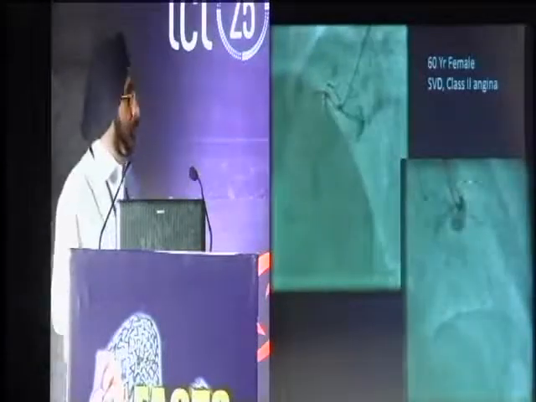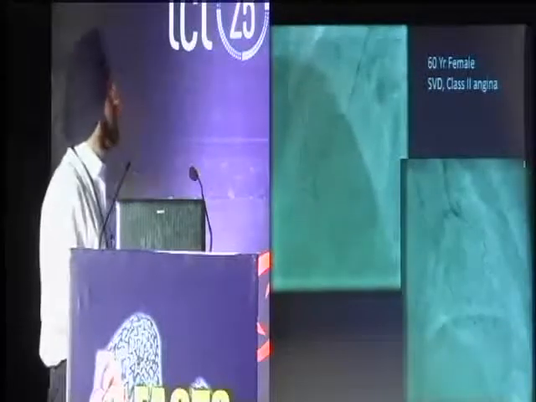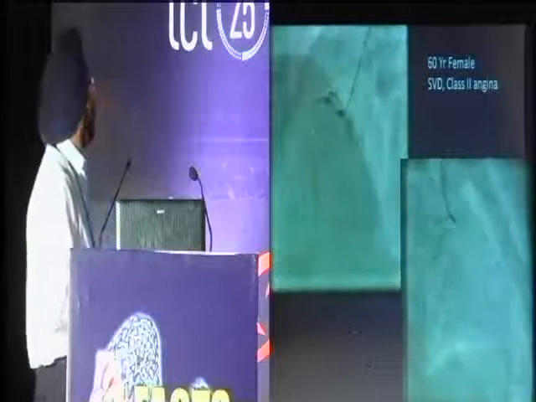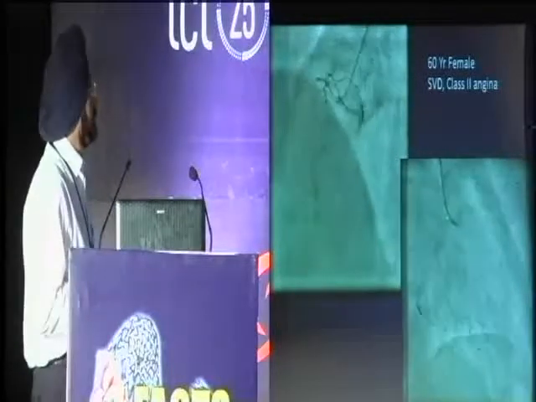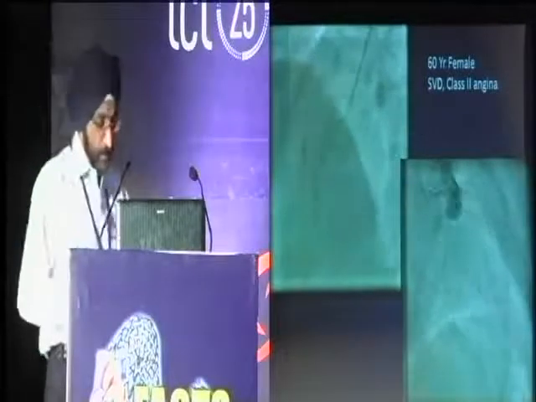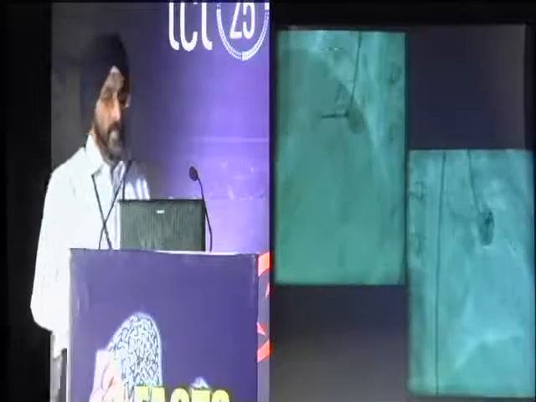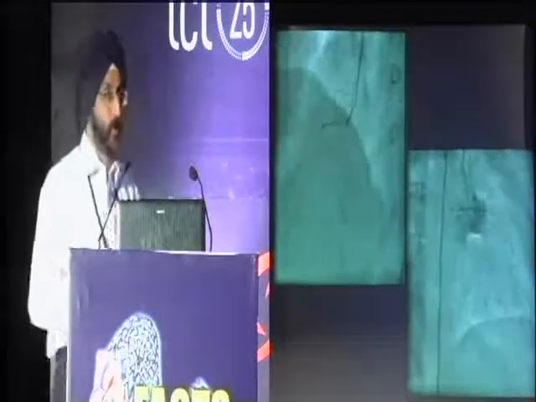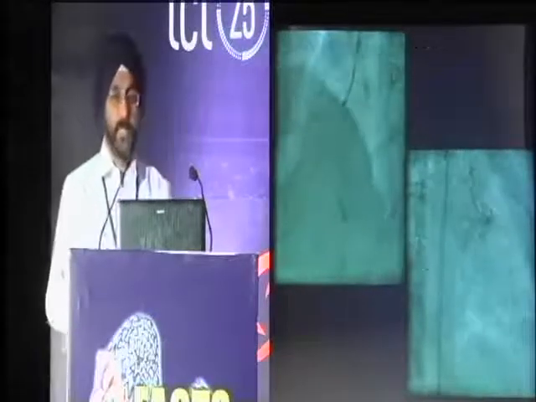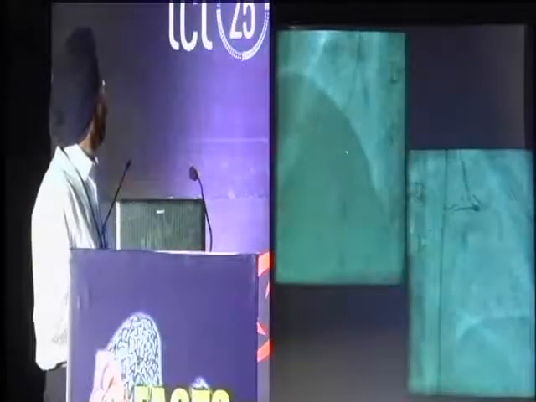There are 3 cases, and this is the first case, a complex CTO. You can see a single vessel disease in a 60-year-old female, with a lot of bridging collaterals, but the important point was that there was a small micro channel. So initially a Fielder wire was tried. Somehow it could not be negotiated across the stenosis. So what we did was we took a Cross wire NT. This is a polymer jacket hydrophilic wire for CTO.